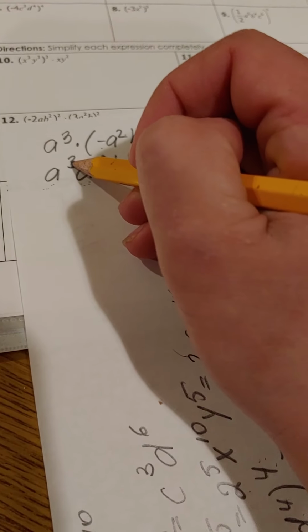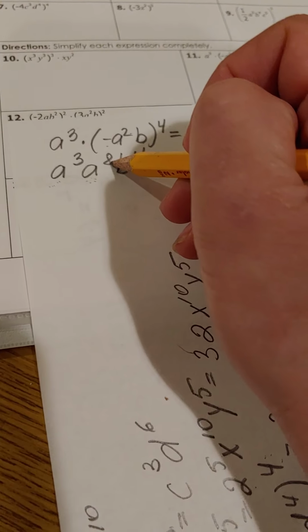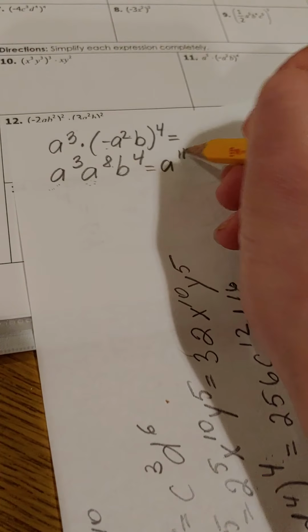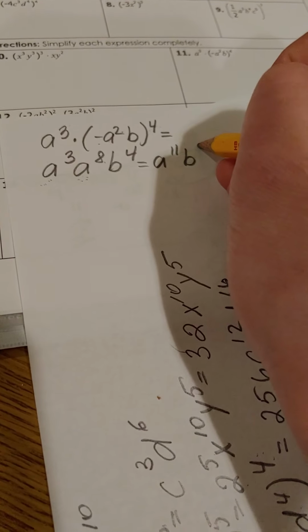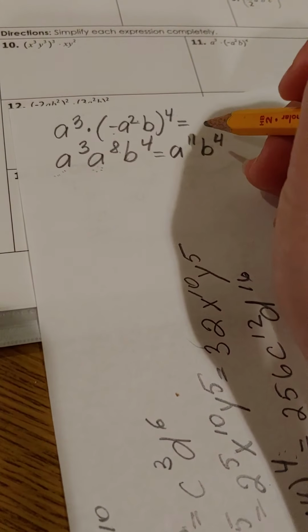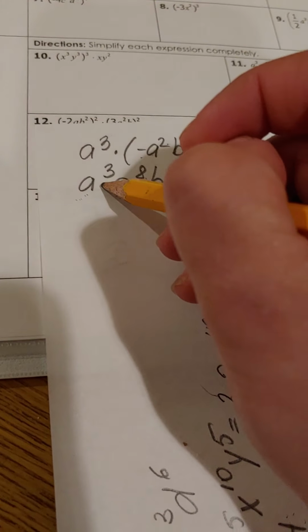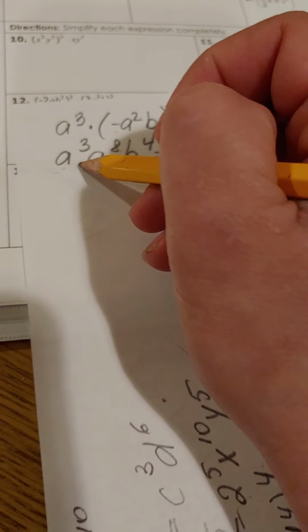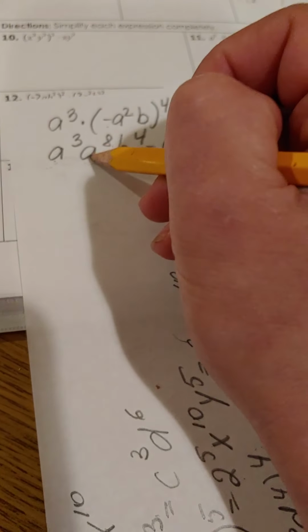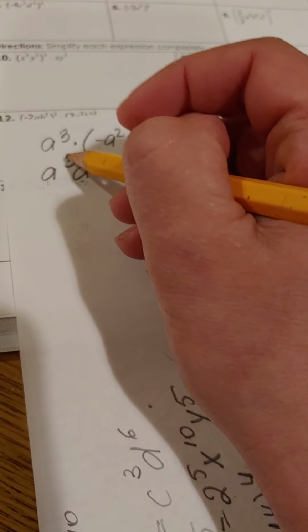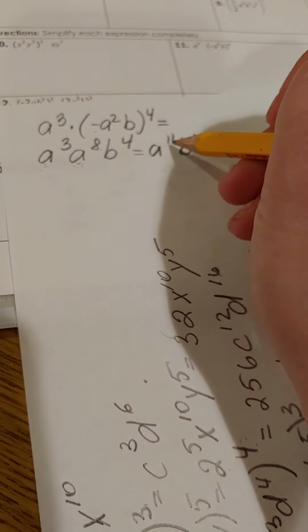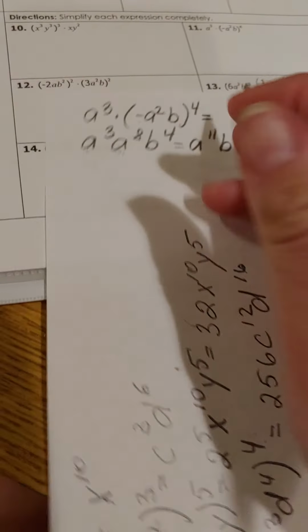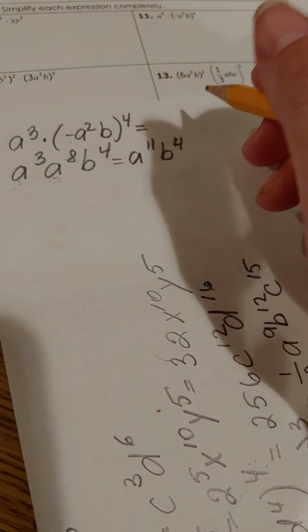So a to the third power times a to the 8th power is a to the 11th power, and we are using the rule that we learned yesterday. When we multiply powers with the same bases, like right here, a is the same base, we have to add the exponents. So 3 plus 8 is 11. Okay, now, again, this was number 11 in the worksheet.